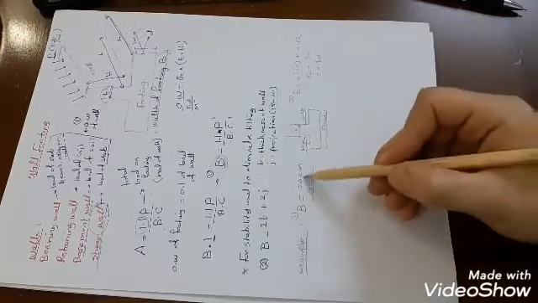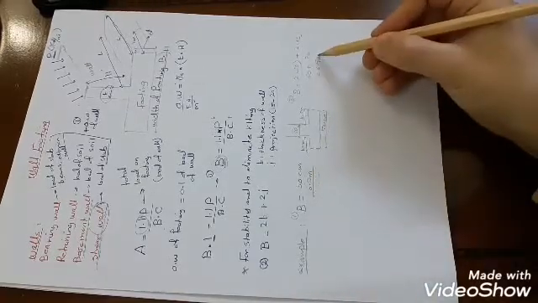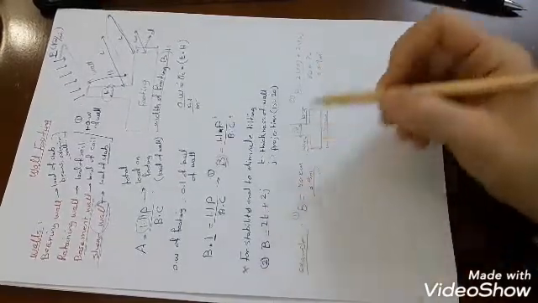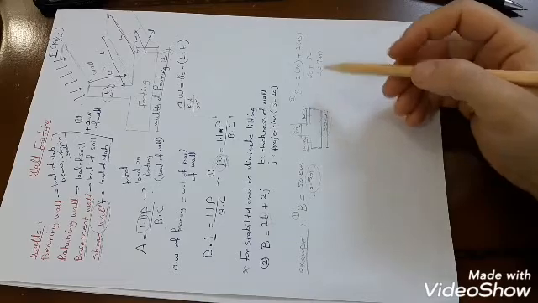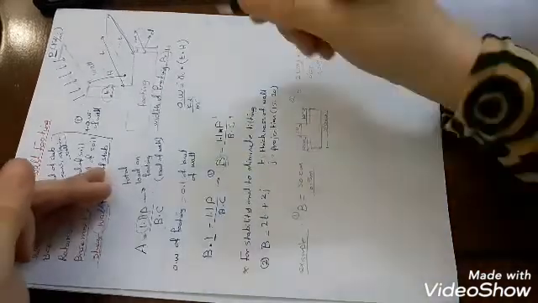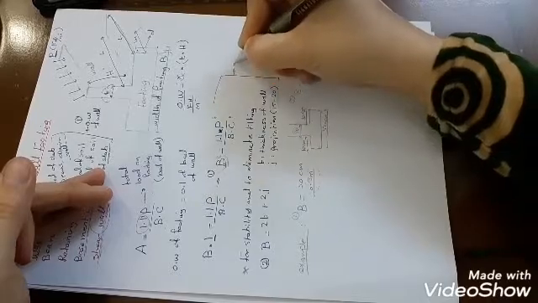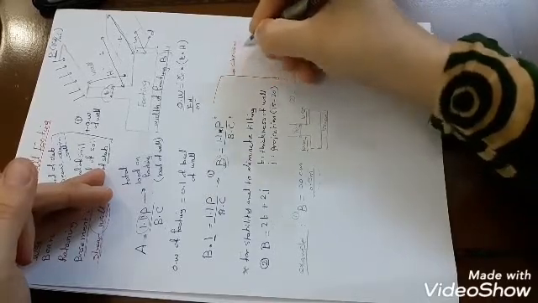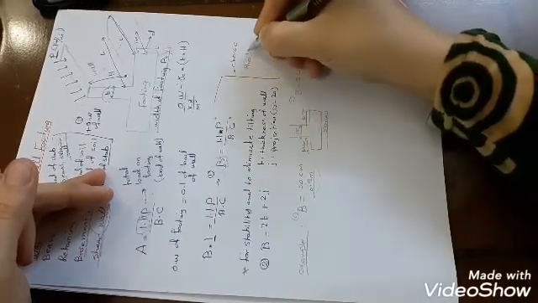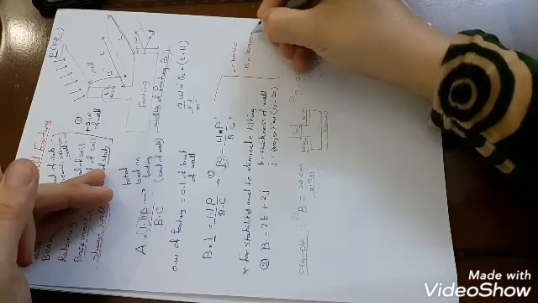So the computed value 0.5, the value from this equation 0.9. Always between two values, choose the largest value.